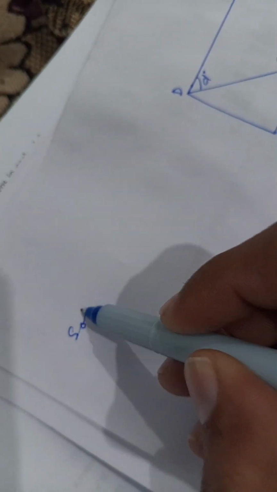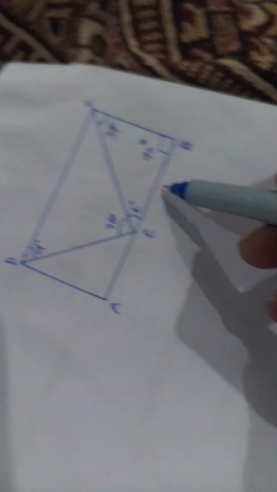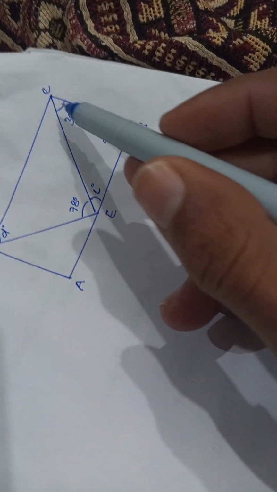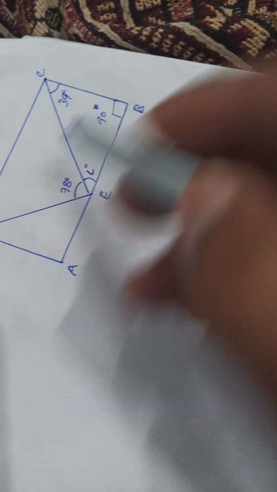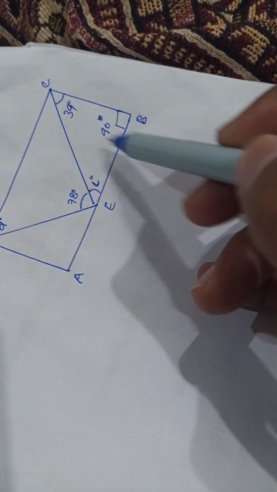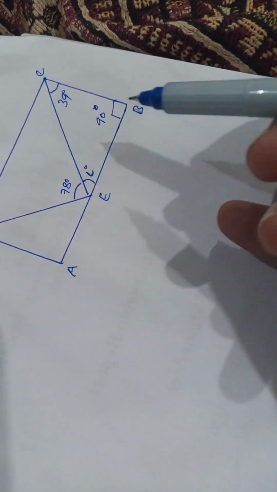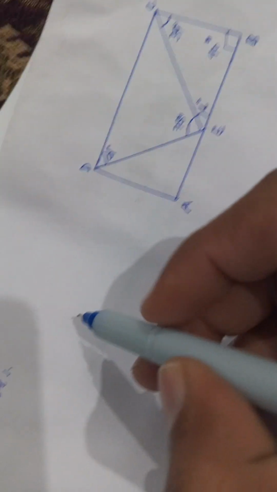So let's do it. Now we'll write the solution here. I'll say angle CEB. You can start from anywhere: angle CEB or EBC or BCE. I'll start from angle CEB.